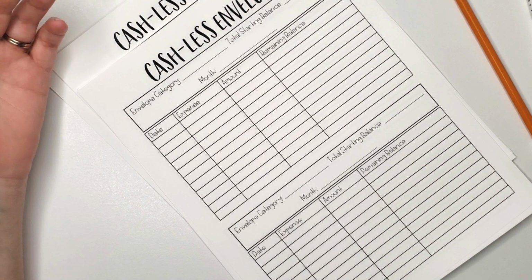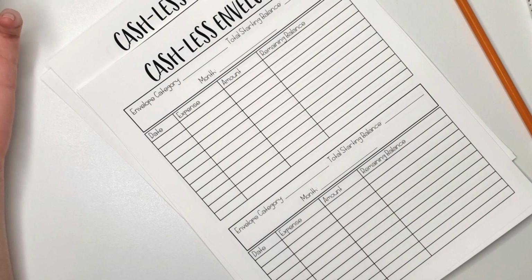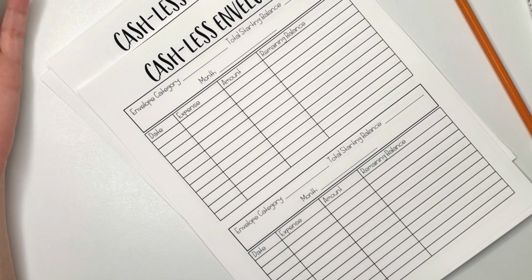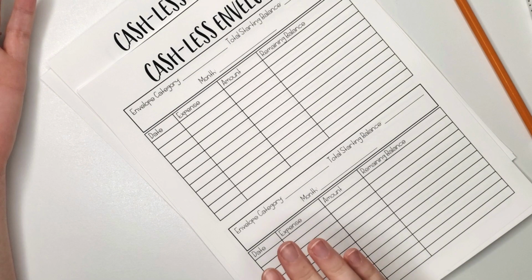So the difference with the cash envelopes is we're going to be using those every week. So I have come up with 1, 2, 3, 4, 5, 6, 7, 8, 9 cash envelope categories that I want to do.